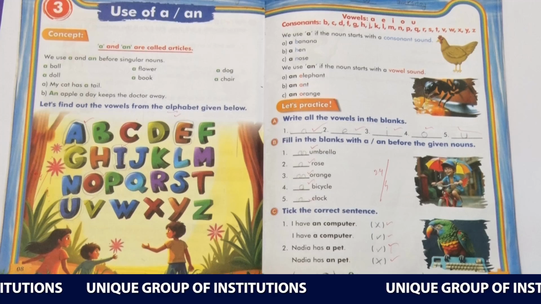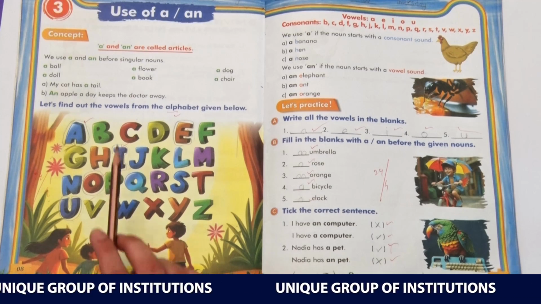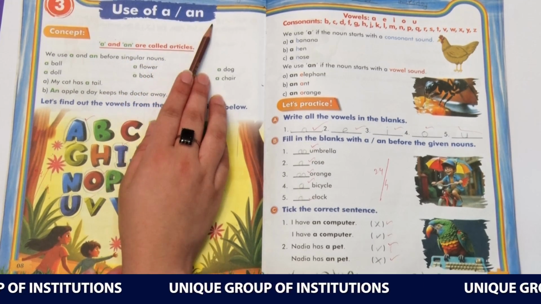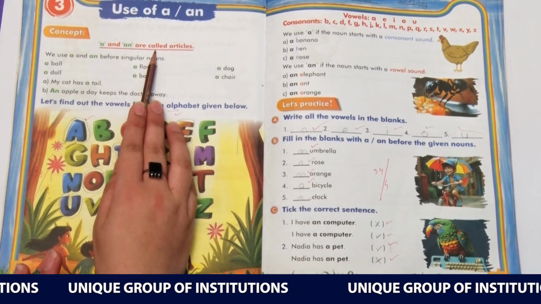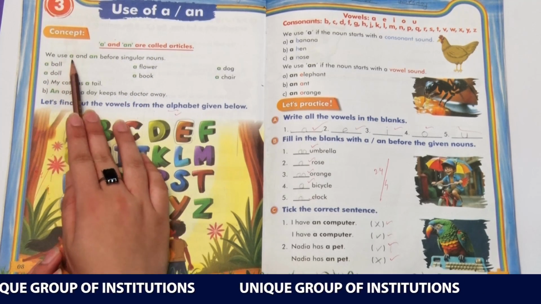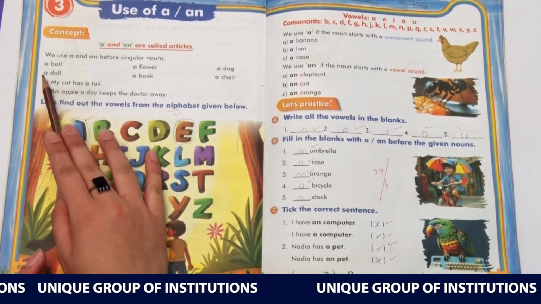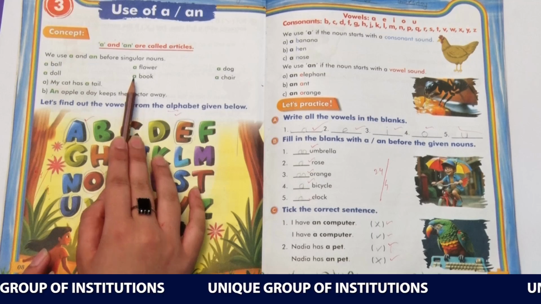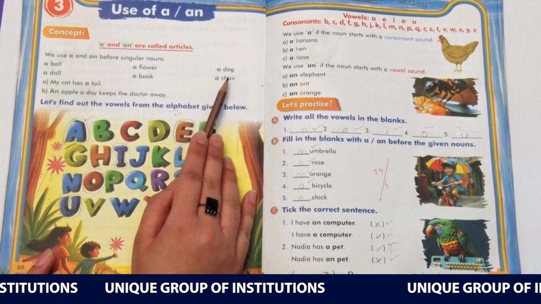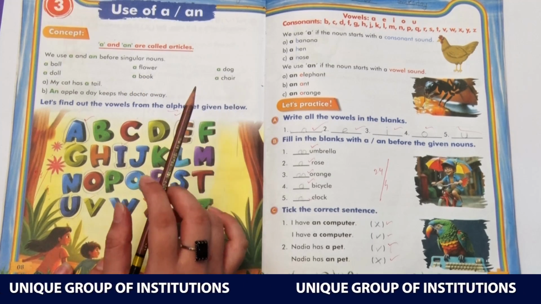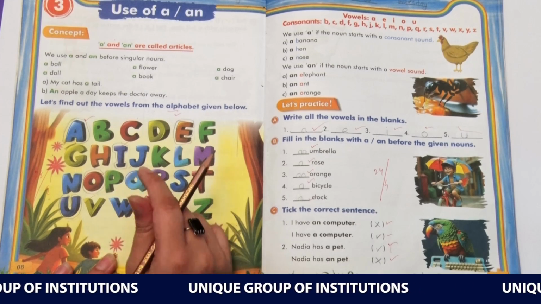Now students, open your books to page number 8. Use of a and an. A and an are called articles. We use a and an before singular nouns. A ball, a doll, a flower, a book, a dog, a chair. It means we have to use a before singular nouns.